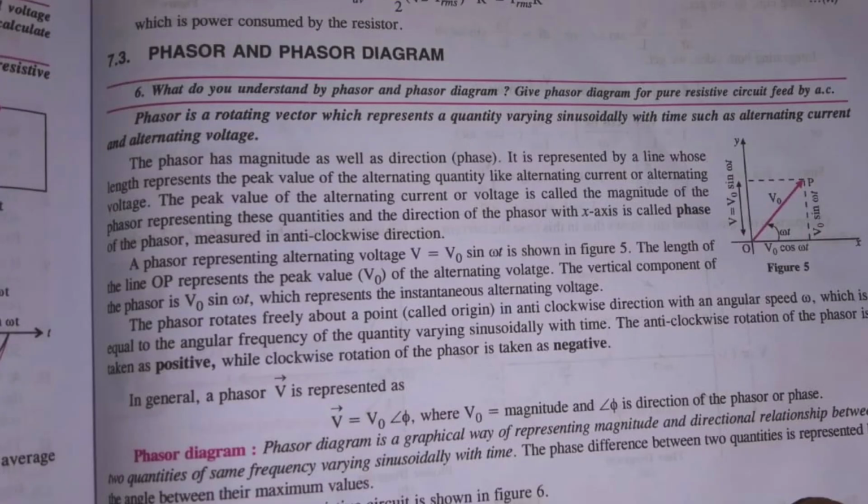So now, phasor diagrams and phasors. What is a phasor? A phasor is a rotating vector which represents a quantity varying sinusoidally with time, such as alternating current and alternating voltage. The phasor has magnitude as well as direction, and the direction is known as the phase.